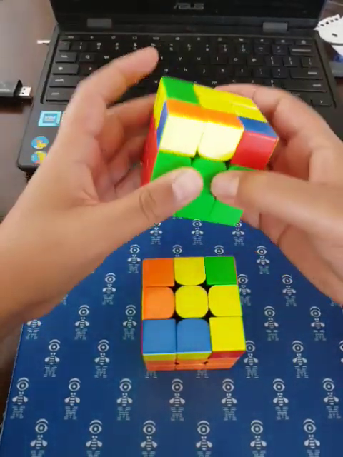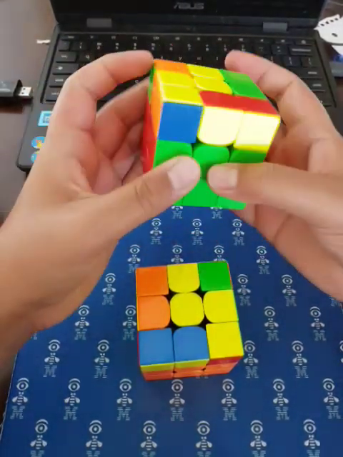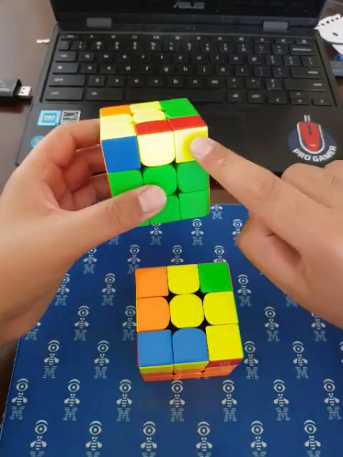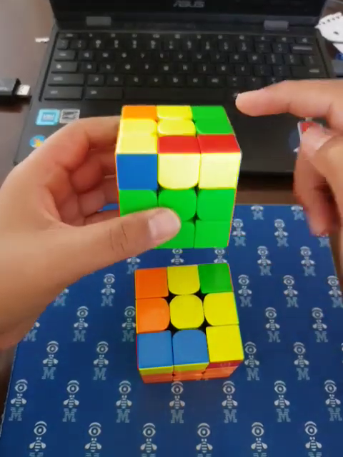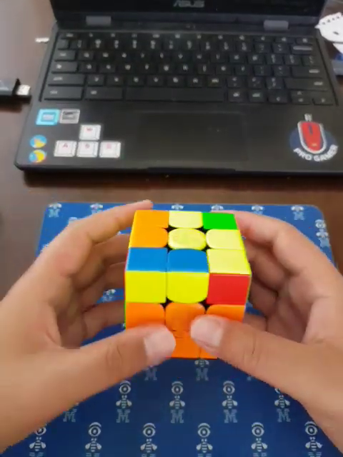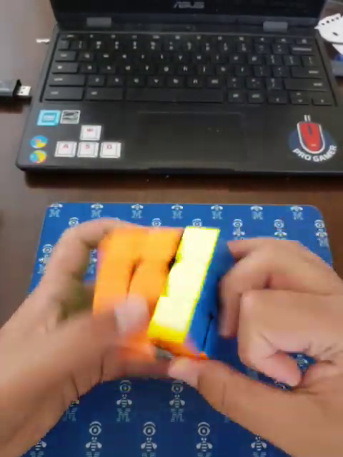So you guys remember this ALG, right? This is just the opposite. With bars on the right, you do the right Sune. Bars on the left, you do the left Sune.